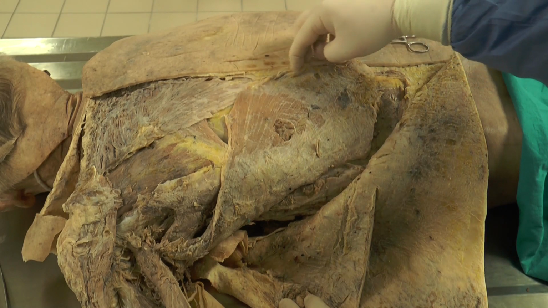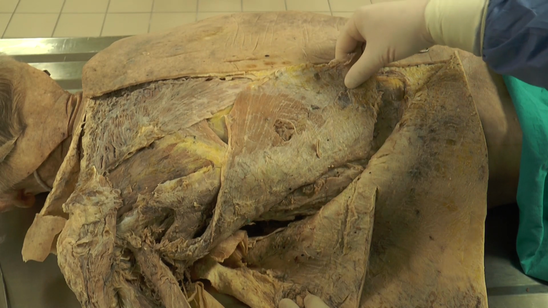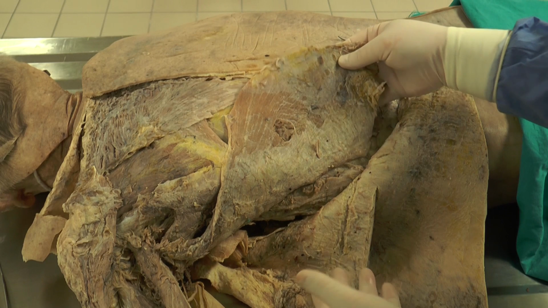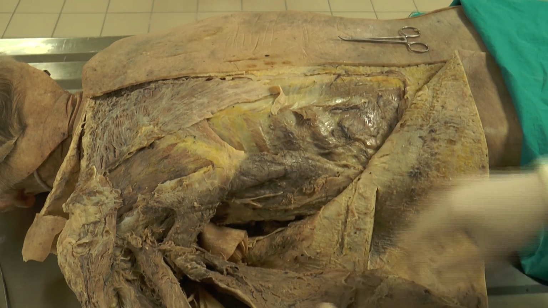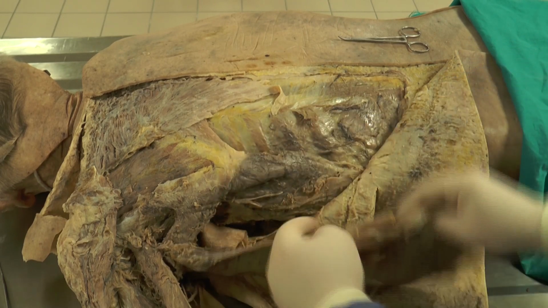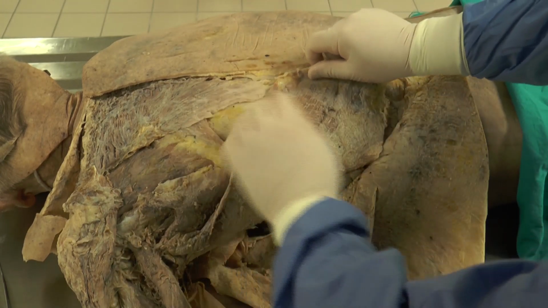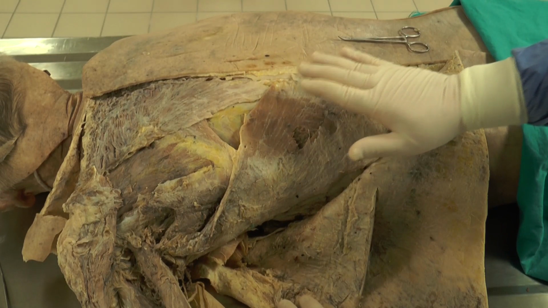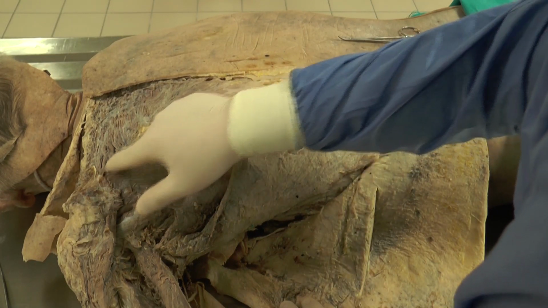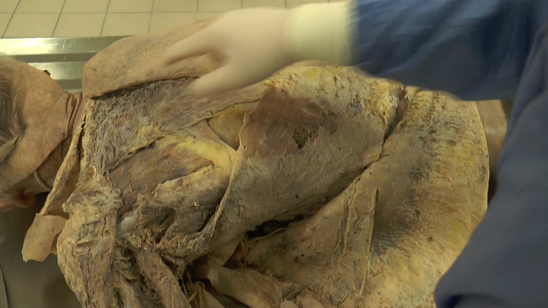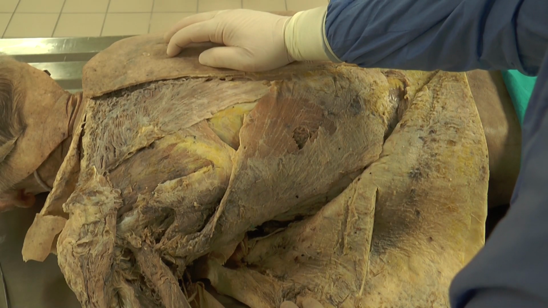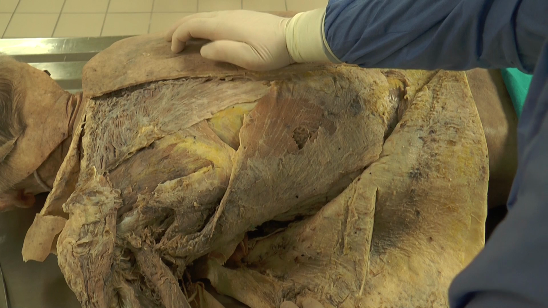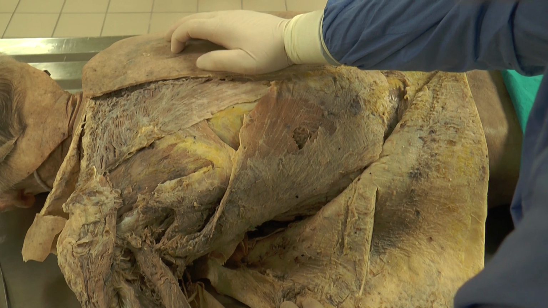So when we detach the origin point, let me just flip this muscle out of the way. Okay, so I'll flip that a little bit later. So the next muscle would be the trapezius. This muscle here is the trapezius. And the other side is not dissected here, but basically when you look at the trapezius on both sides, it looks like a trapezoid type of structure.